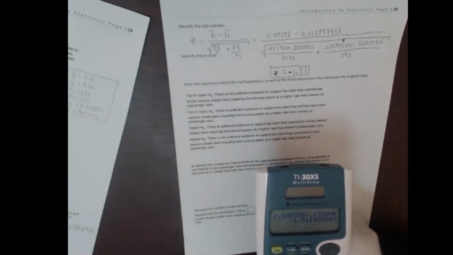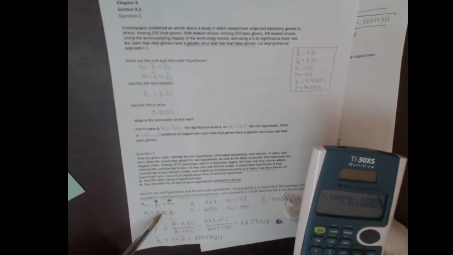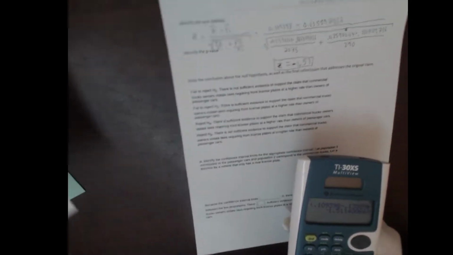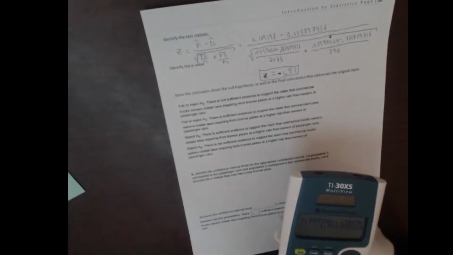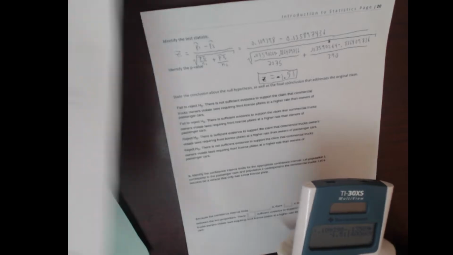In the next video, I'm going to show you how we find the p-value, but before we do that, let's compare it to the critical value. Notice that because we were doing a less than sign here, it means that we're only doing a one-tail test. Our confidence level was 90% because alpha was 0.10, which you can see right here.